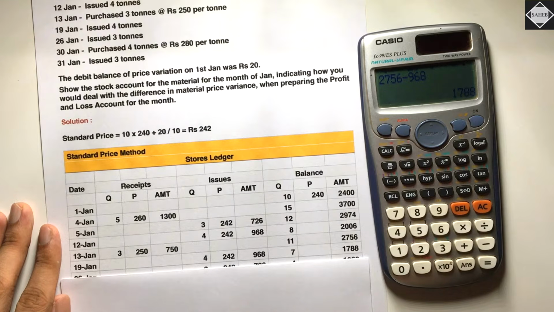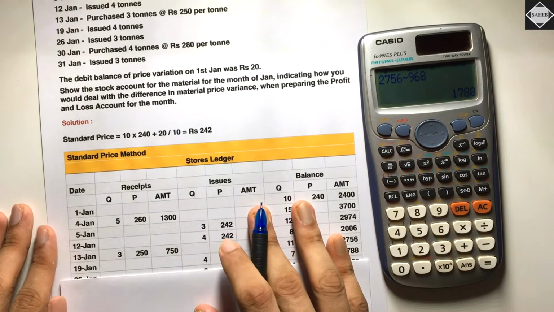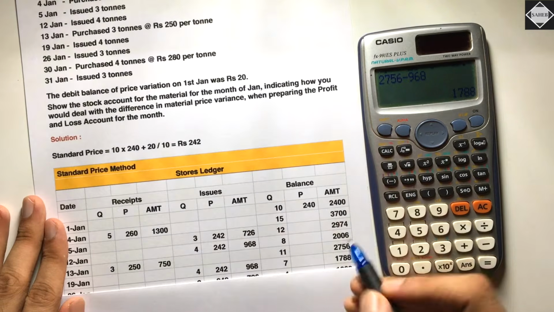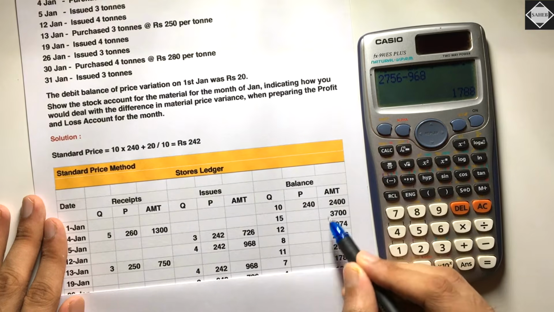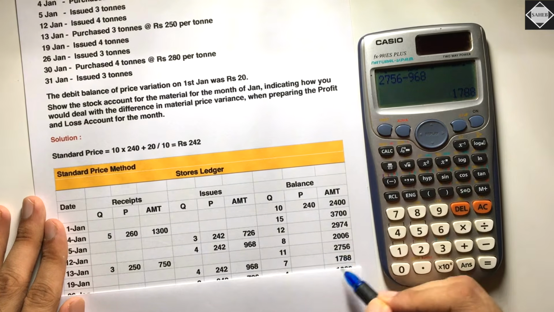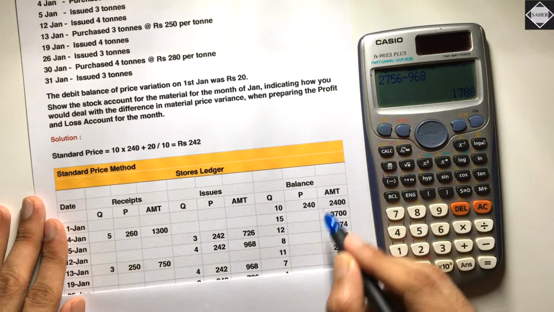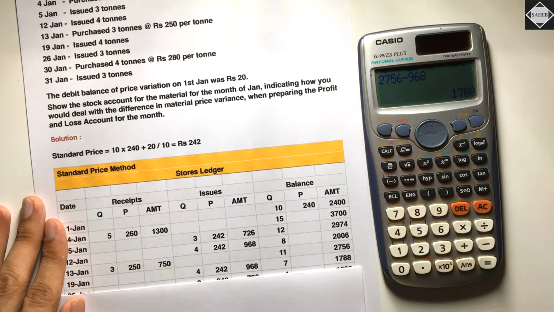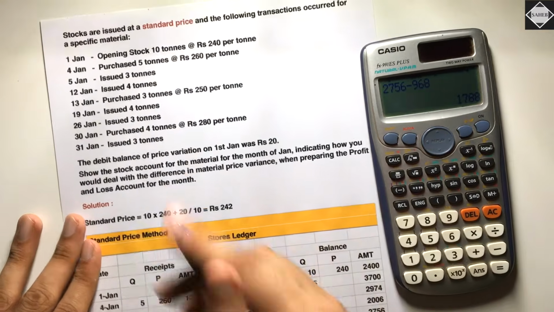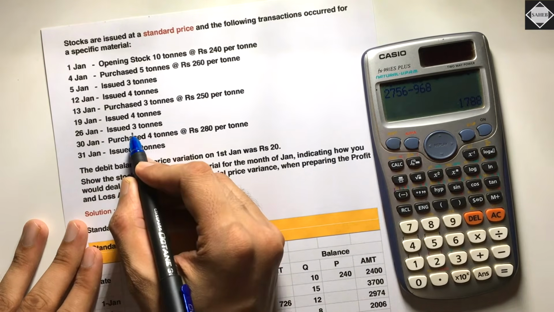So this happened on 19th of Jan. On 19th of Jan, what do we have? We have 7 tons at this price, I mean the entire amount, the value. And remember, whatever is there right now over here, these are actual values. These are not standard price. Standard price is this, standard value and standard price. Here everything is at actual. Remember that.